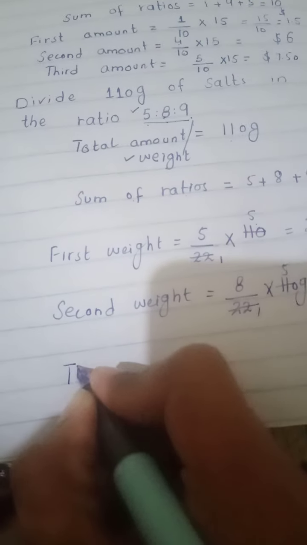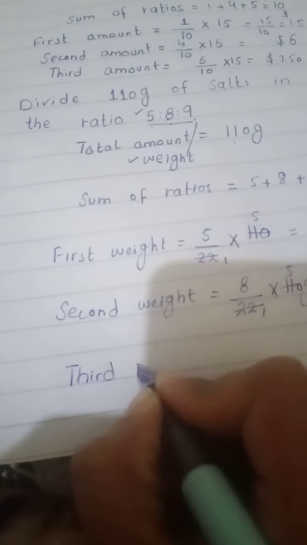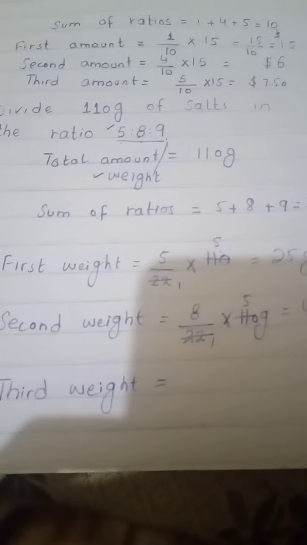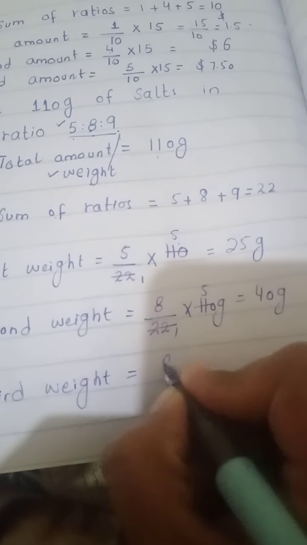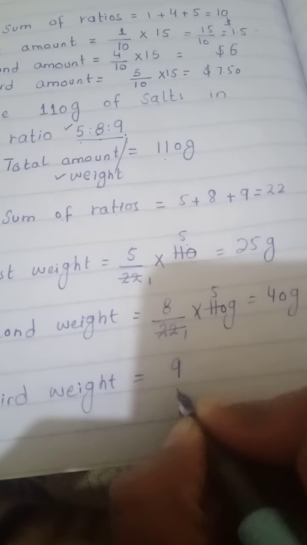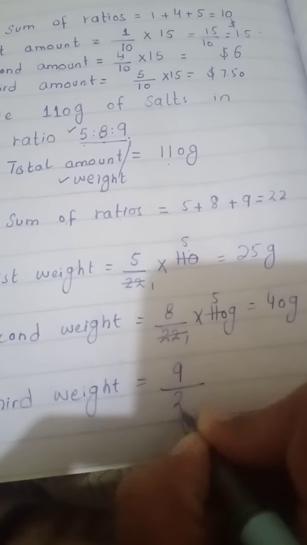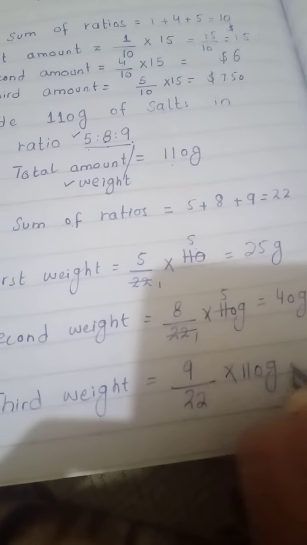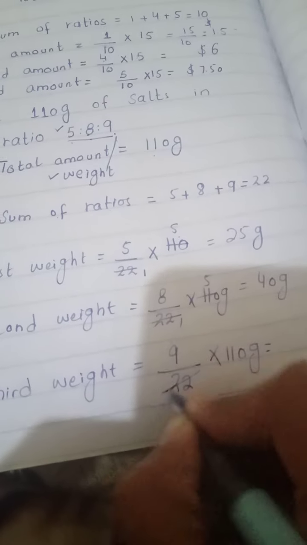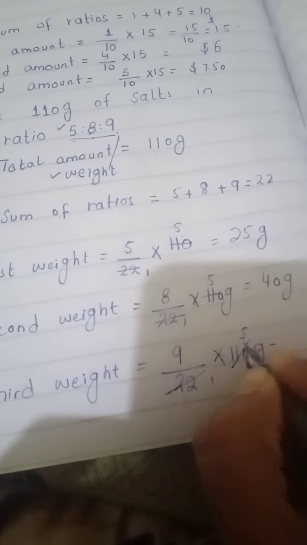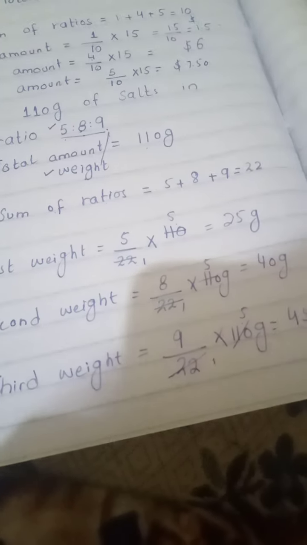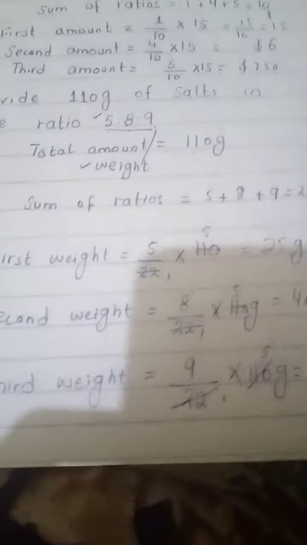Now what will be the third weight? For the third weight, I will pick up the third quantity, and the third quantity is 9. This 9 will be divided by the sum of the ratio, 22, and multiplied by the total amount, 110 gram. 22 times 5 is 110, and 9 times 5 is 45. So the third weight is 45 gram. Is it clear?